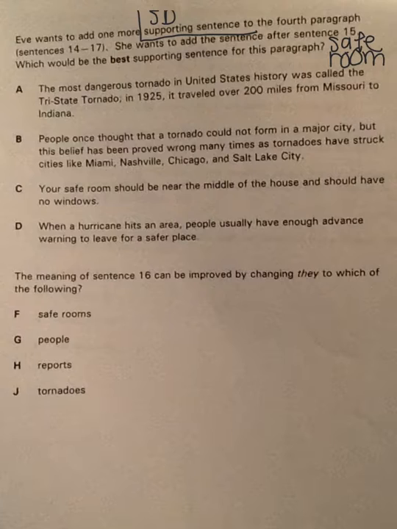The most dangerous tornado in the United States history was called a tri-state tornado. In 1925, it traveled over 200 miles from Missouri to Indiana. That has nothing to do with a safe room, so that is very much off topic. People once thought that a tornado could not form in a major city, but this belief has been proved wrong many times, as tornadoes have struck cities like Miami, Nashville, Chicago, and Salt Lake City. It has nothing to do with a safe room.